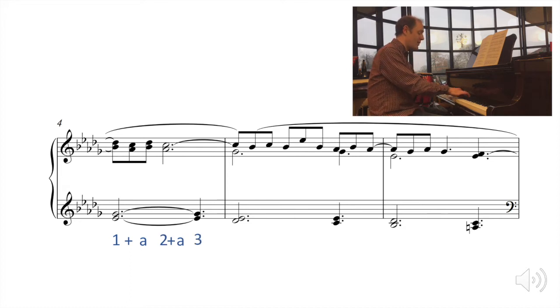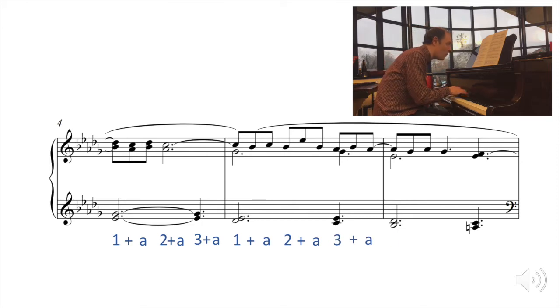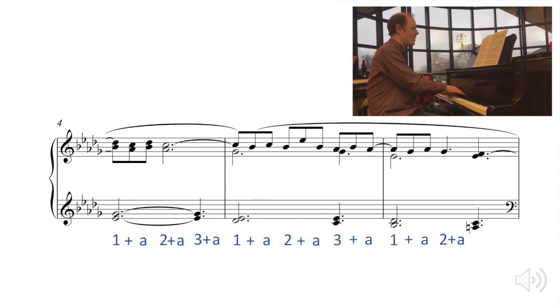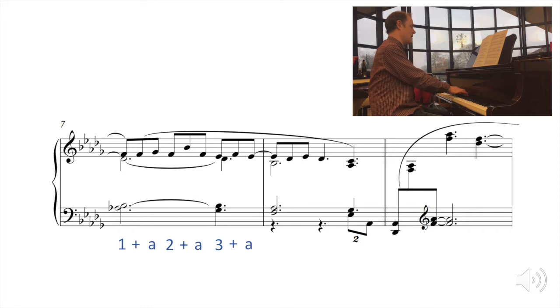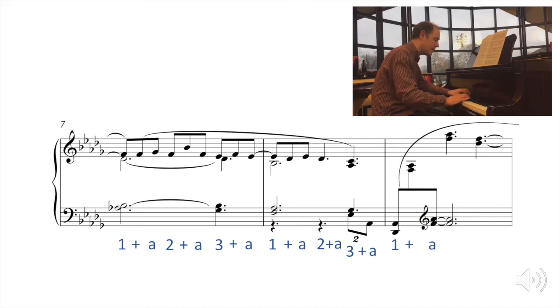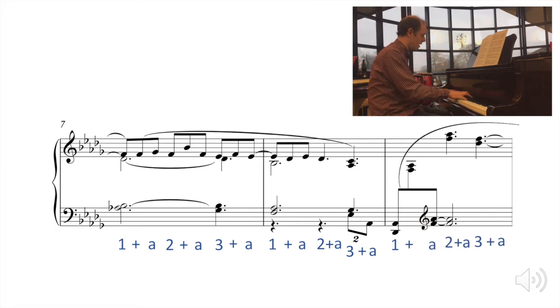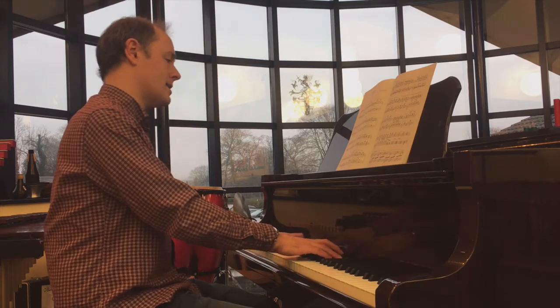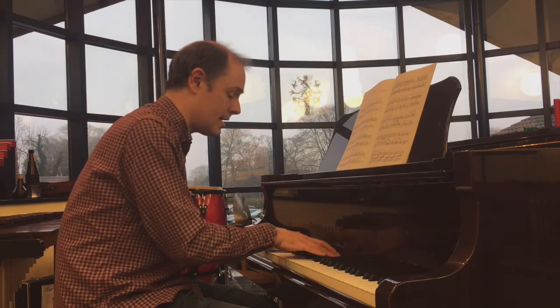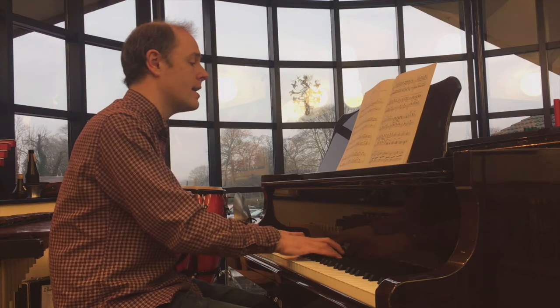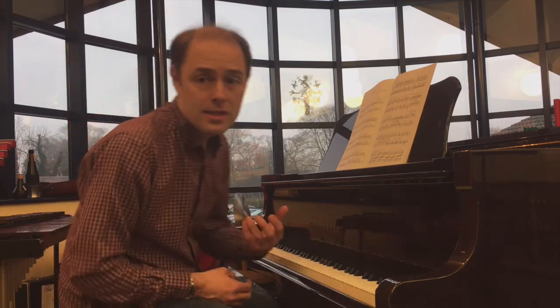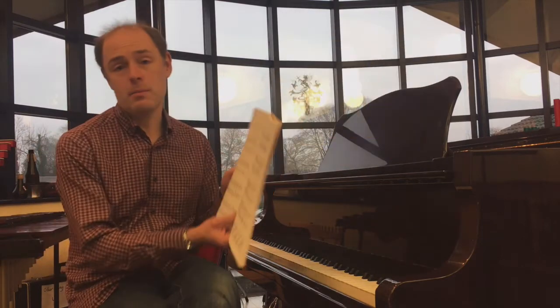two and a three and a one and a two and a three and a one and a two and a three and a one and a two and a three and a one and a two and a three and a one and a two and a three and a one, two and a three and a one, and a two and a three and a one, two and a three. So if you're playing any piece of music, it's so important to do that sometimes.